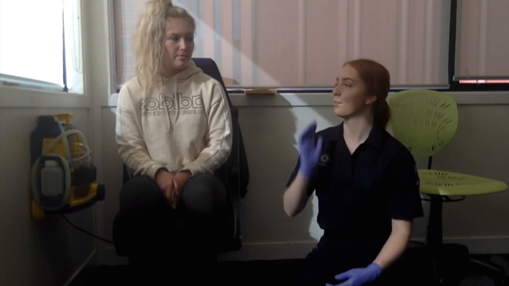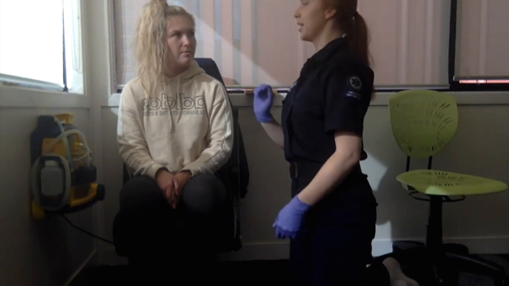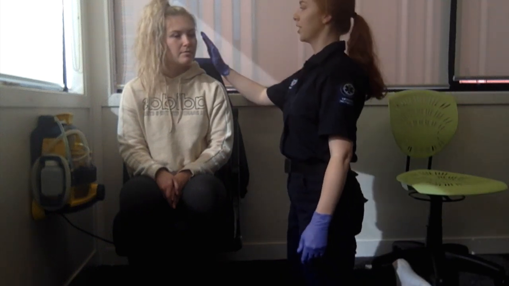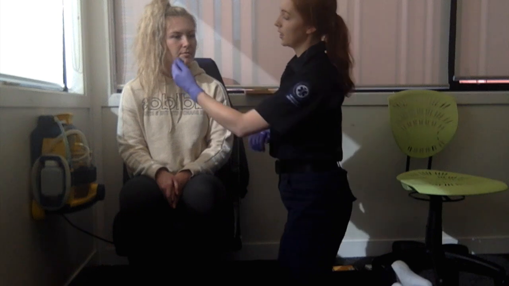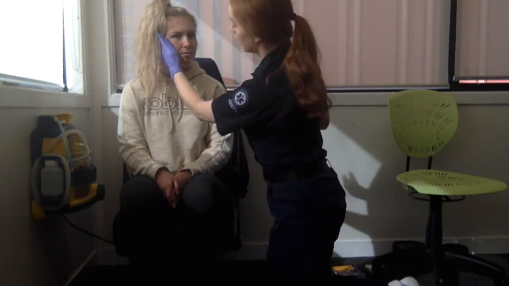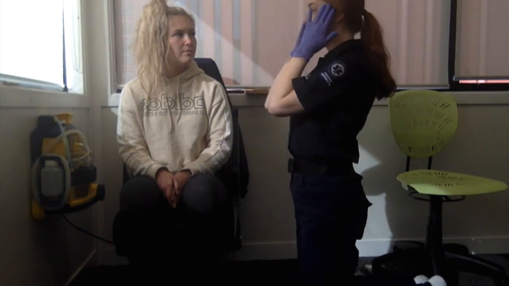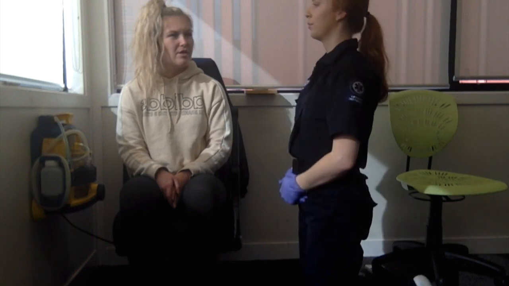We're also just going to assess for temporal arteritis. So this usually occurs when you can feel a throbbing pain in the temporal arteries here. So I'm just going to palpate here if that's okay, Georgia. Cool. And just on both sides. So I can't feel anything. And Georgia, have you had any pain in here? No. Cool. So that's really good.